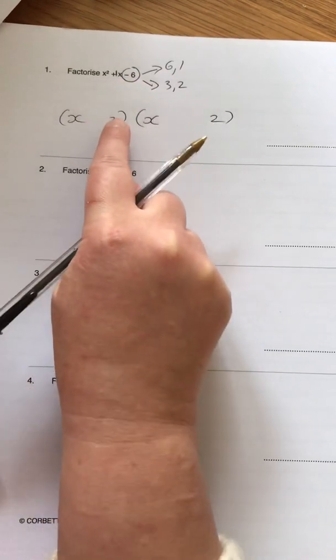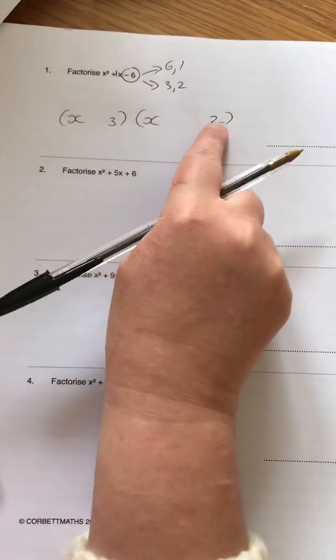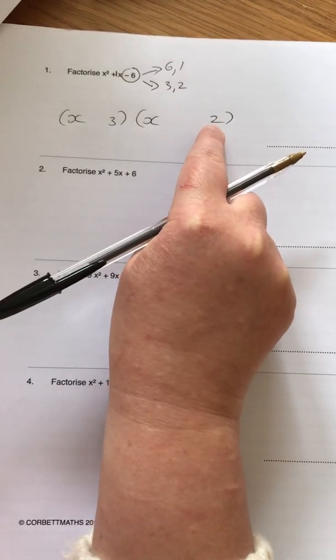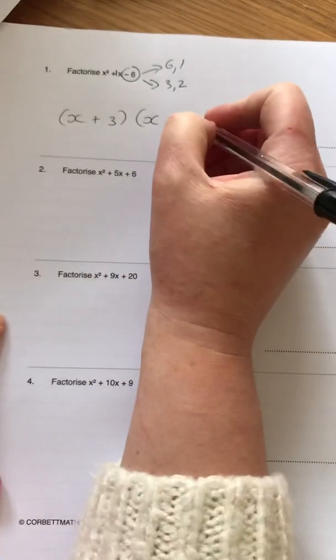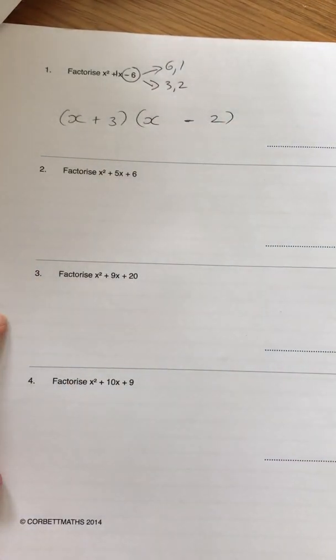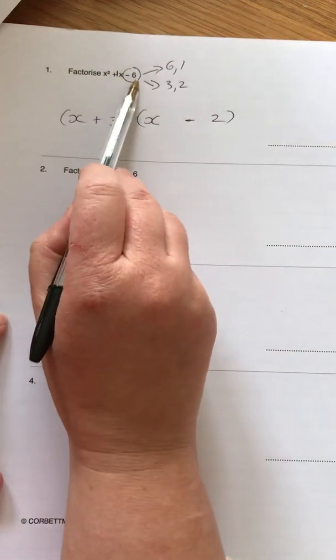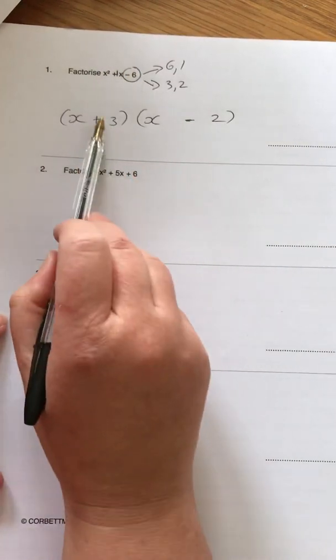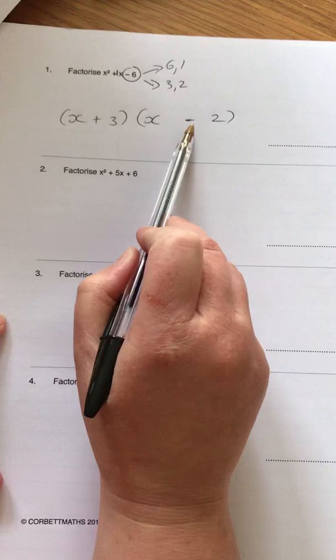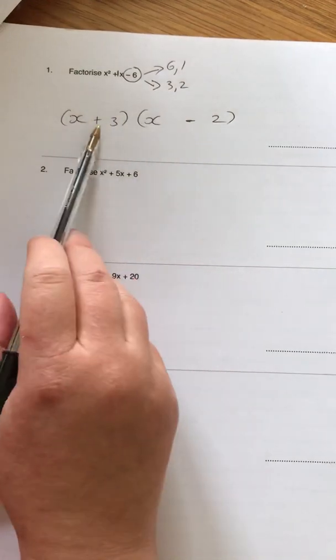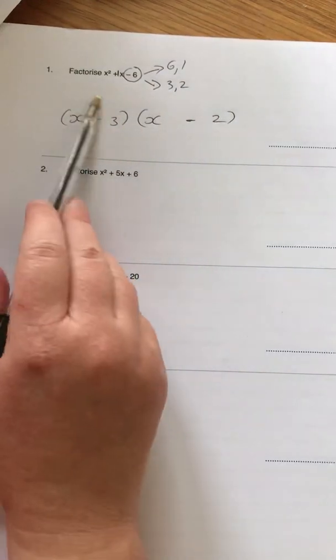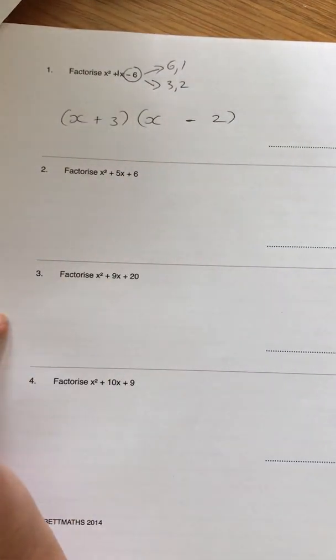And then we need to think about how I'm going to use the 3 and the 2, adding or subtracting to make 1. So I would be thinking about +3 and then taking away 2, and that would leave me with 1. Now the other thing to remember is, because this is a -6, +3 multiplied by -2 does give me -6. So if you were to use FOIL, expanding your brackets, you would get back to this original expression.